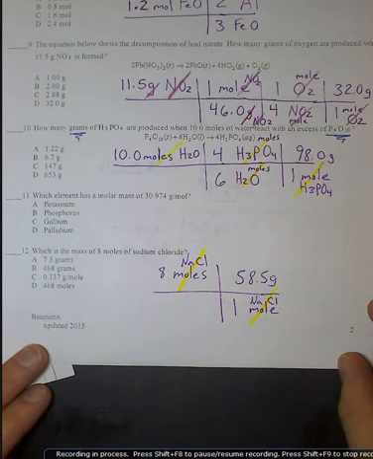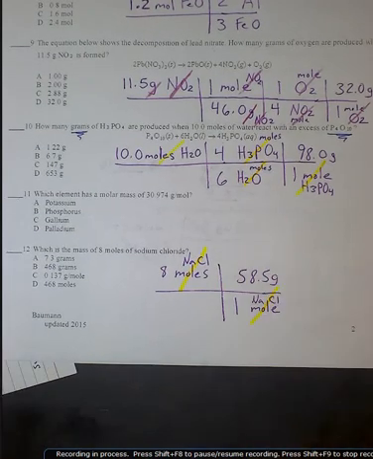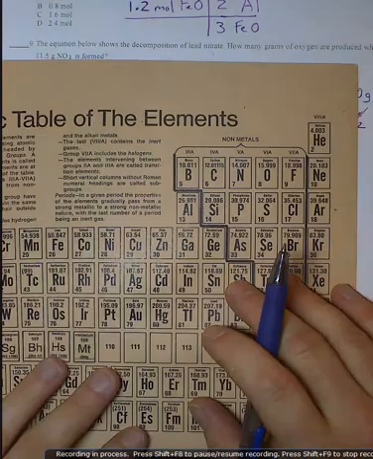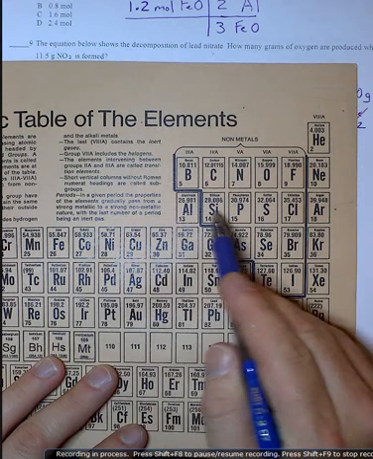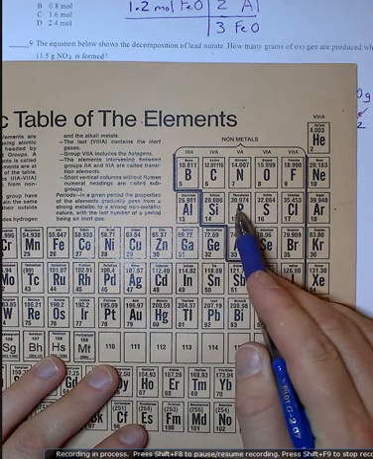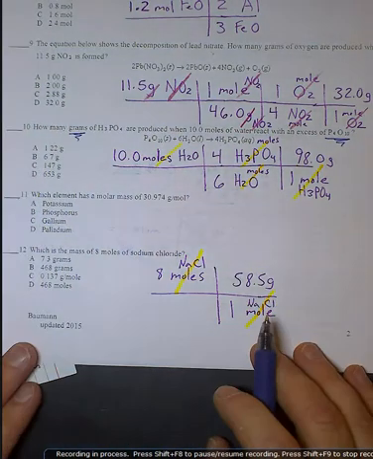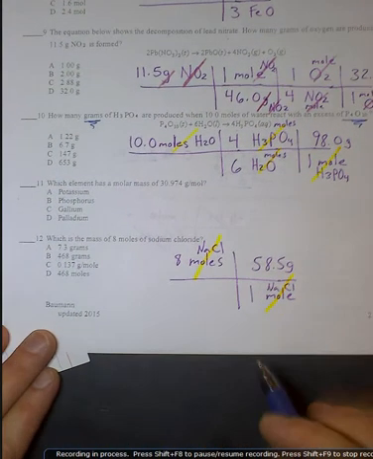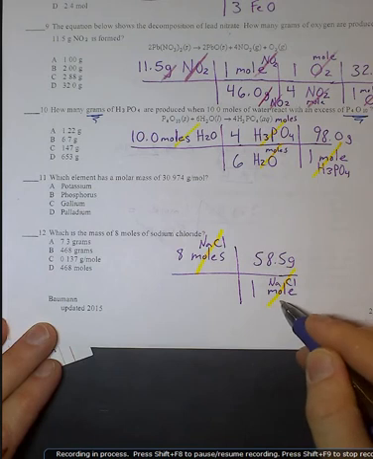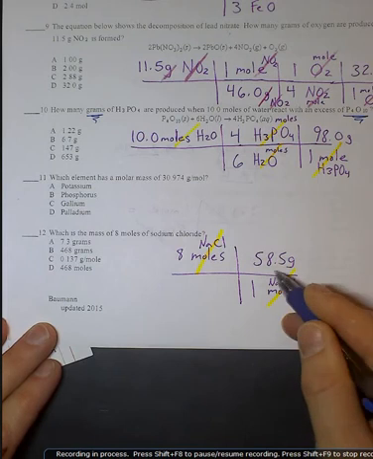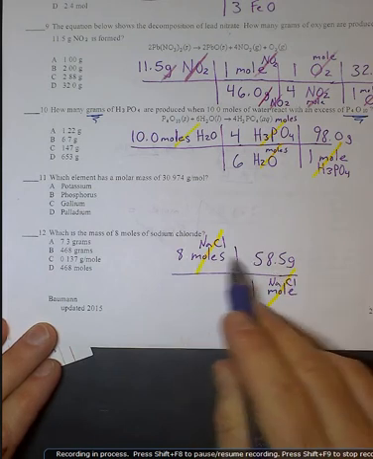Number 11. Which element has a molar mass of 30.974? They go in order. So just read across. There we are. 30.974. P. That's your answer. Choose the correct one. 12. What is the mass of 8 moles of sodium chloride? 8 moles. Okay. 1 mole of sodium chloride, if we look up the molar mass, weighs 58.5. Multiply these together. Choose the correct answer.